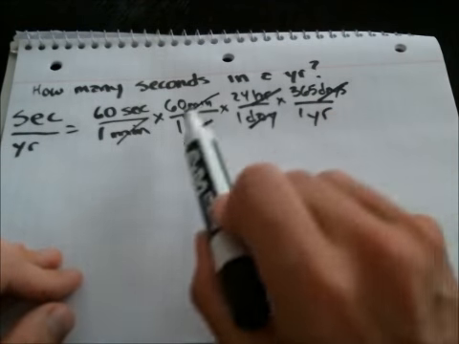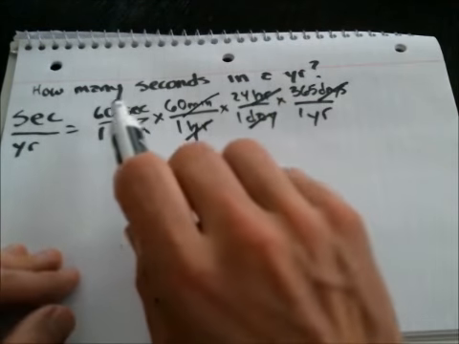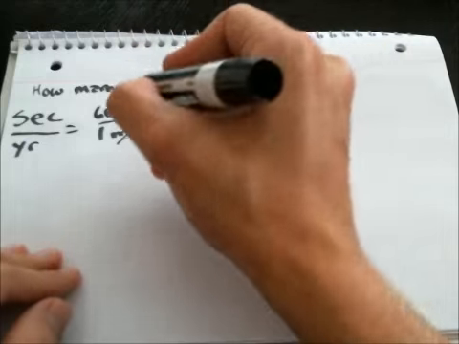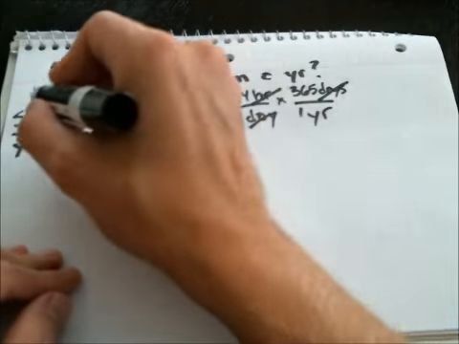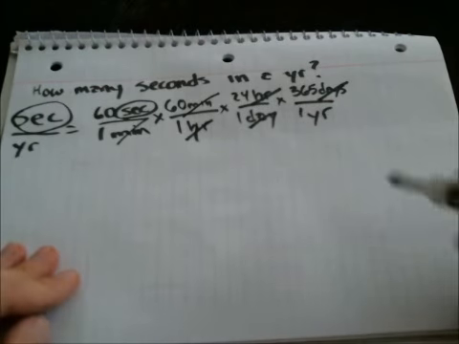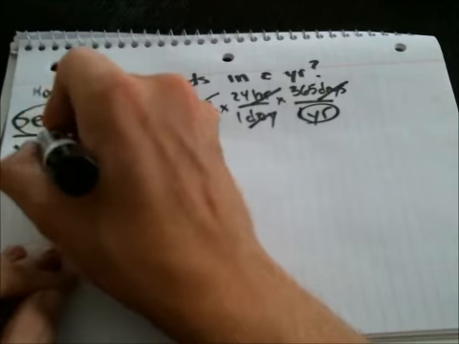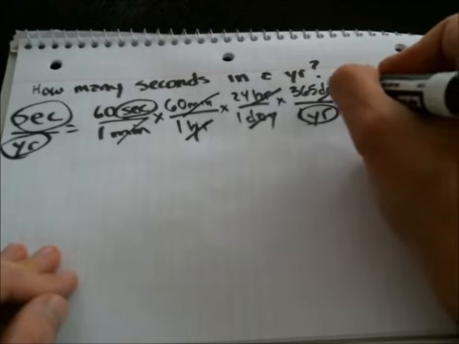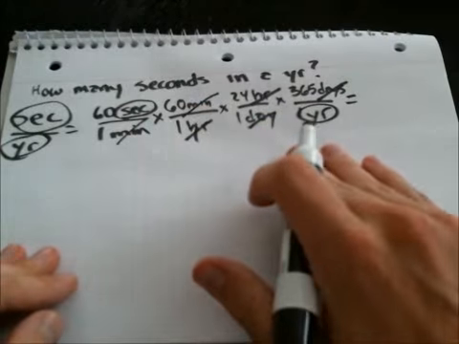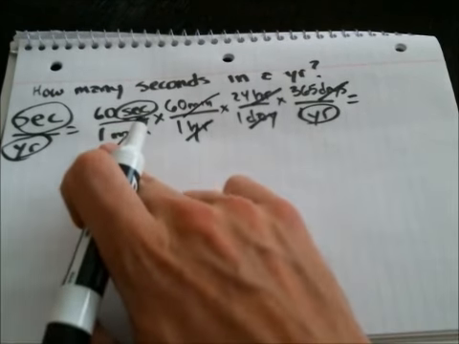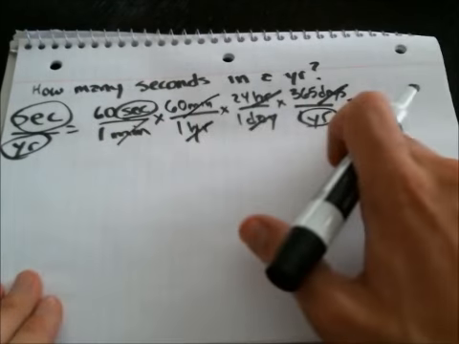Let's look at what we have. We've got all of our numbers here, and we've canceled out everything except for seconds on the top, which is what we're looking for. And at the bottom, we've canceled out everything except for years, which is also what we're looking for. This is kind of a foolproof way to see that you've provided all the information you need to solve the problem. So then you will do the multiplication.